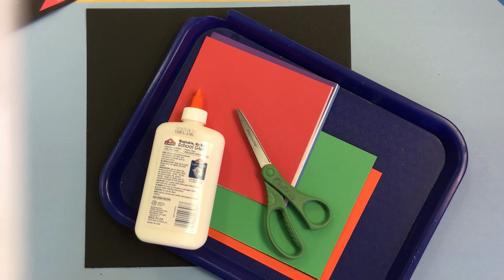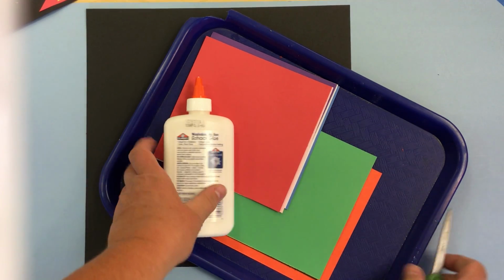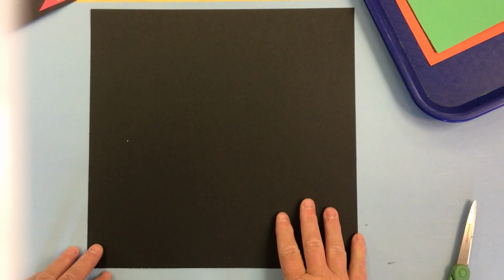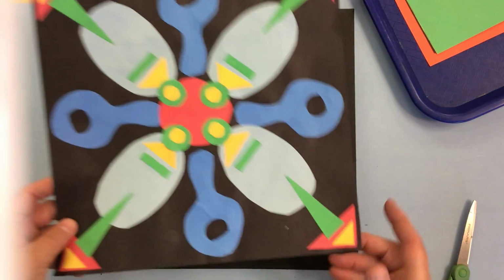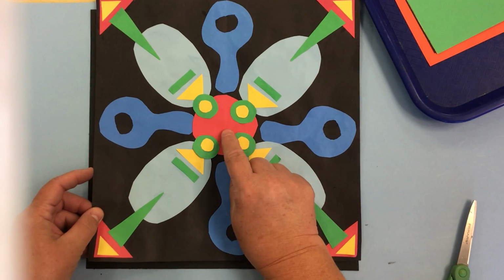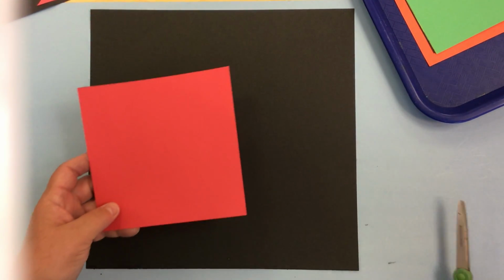So Wildcats, to start a radial symmetry, you're going to need glue, scissors. Everyone has their own tray of paper, and you are going to get a 12 by 12 black square. The first step really is to start with your design somewhere with something in the center so you can get that centerpiece of your radial symmetry started.